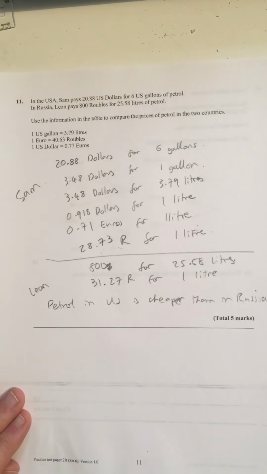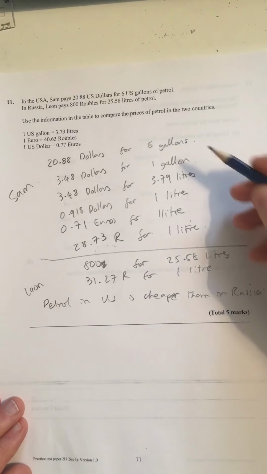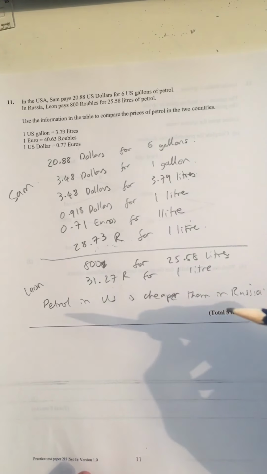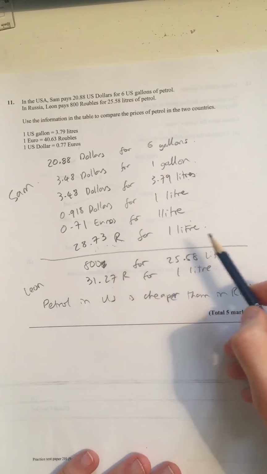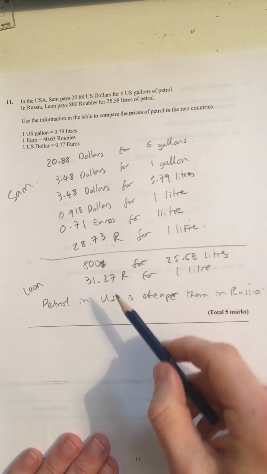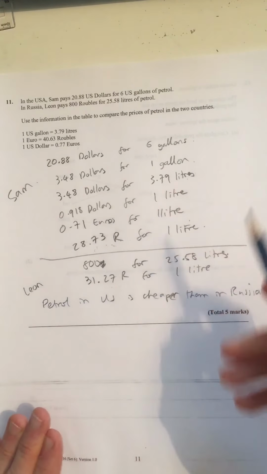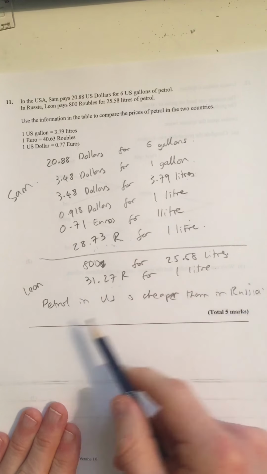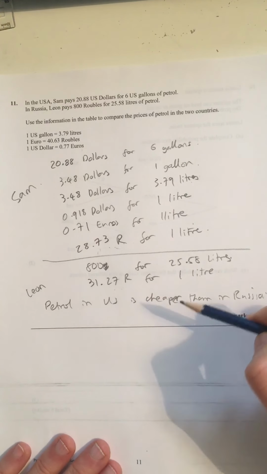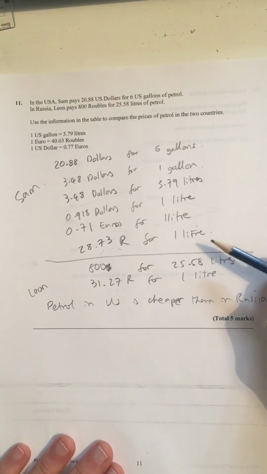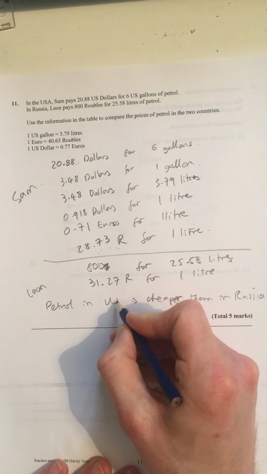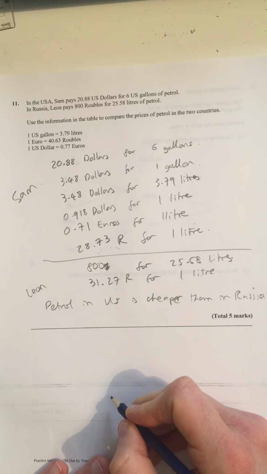There we go. Not the only way of doing that question. You could have converted it in lots of different ways. I've done it to get rubles and litres and compare. You could have done euros and litres for both people, dollars and litres, or dollars and gallons. The idea is you want to get it so that the currency is the same and the volume capacity is the same as well. So lots of different ways you could have done that question. That's just one example.